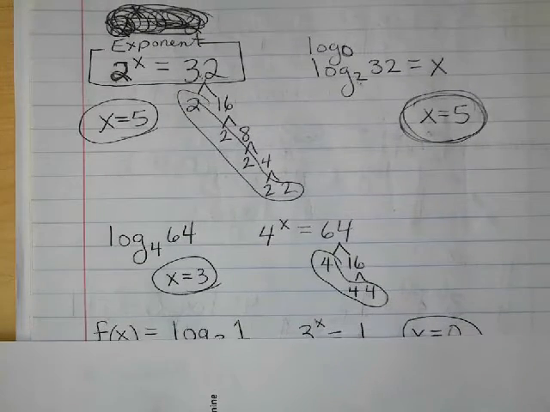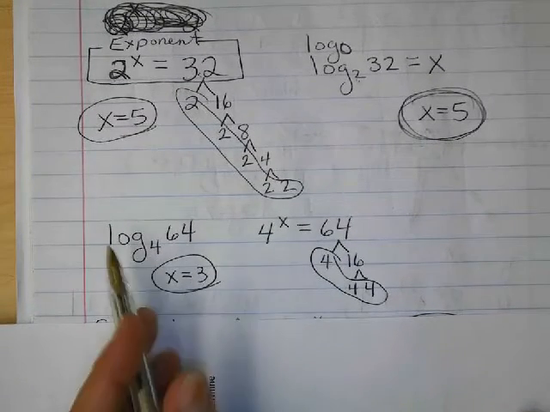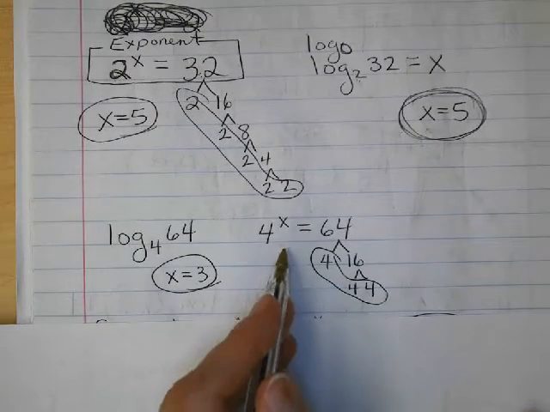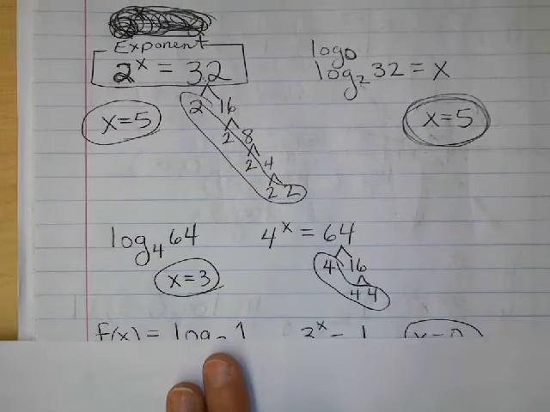All right, so hopefully you'll get the idea that a logarithm, you can just rewrite it back as an exponent again and figure out the answer.